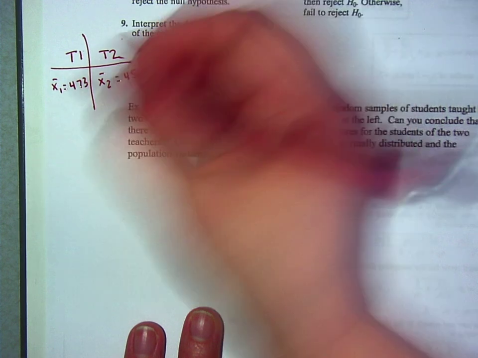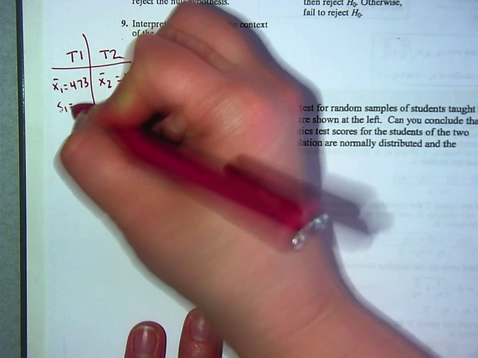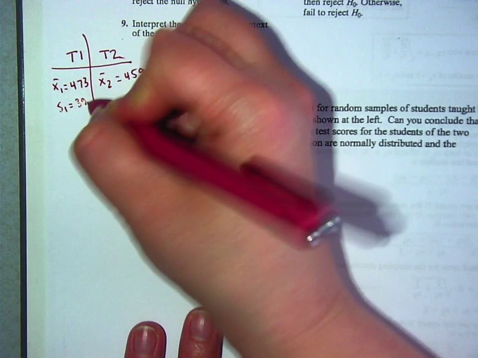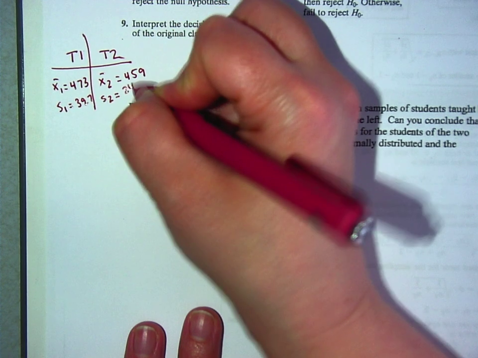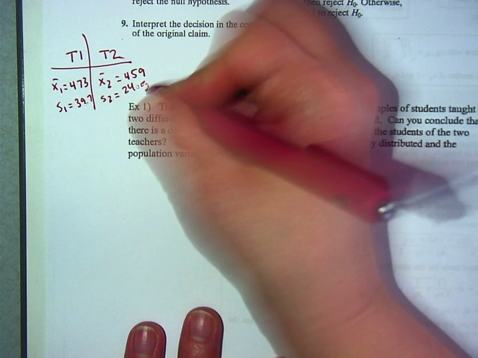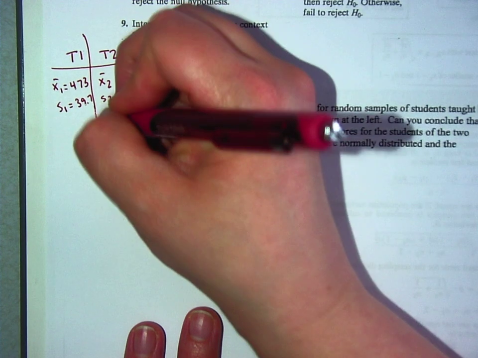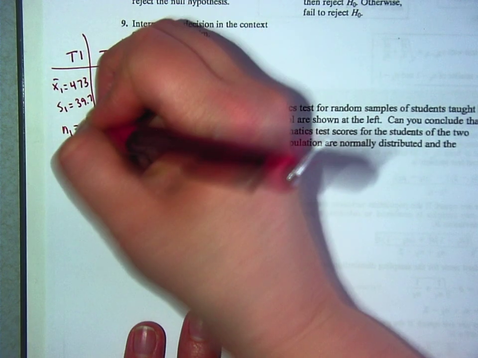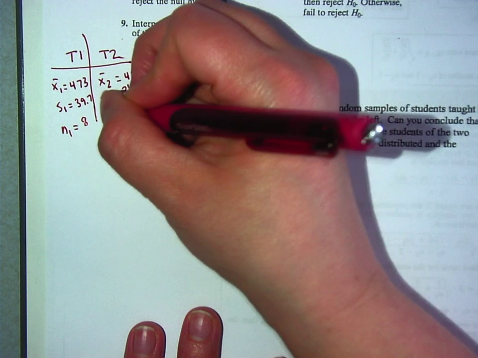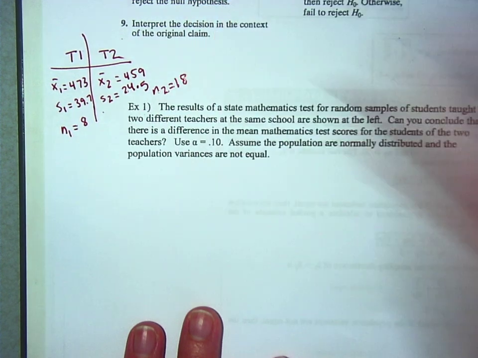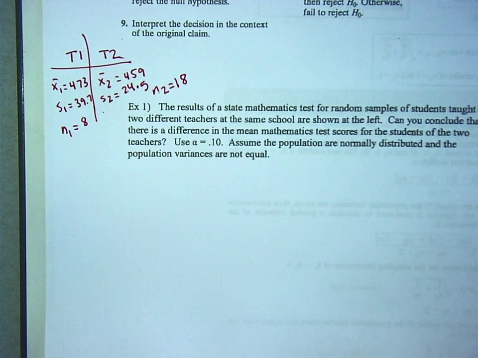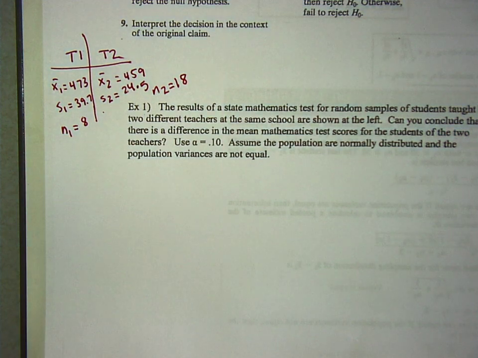The standard deviation of the first teacher is 39.7. And the standard deviation of the second teacher is 24.5. The sample size of the first teacher was 8, and the sample size of the second teacher is 18. Okay, now let's pretend that this was an AP test.